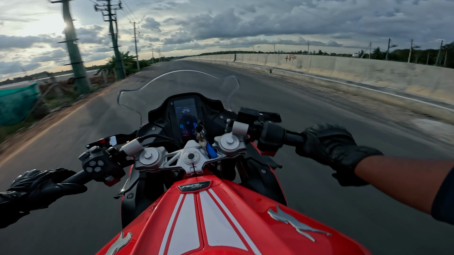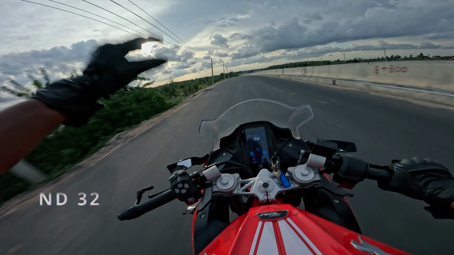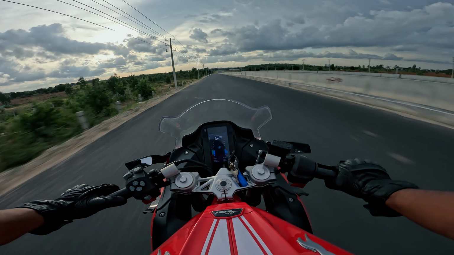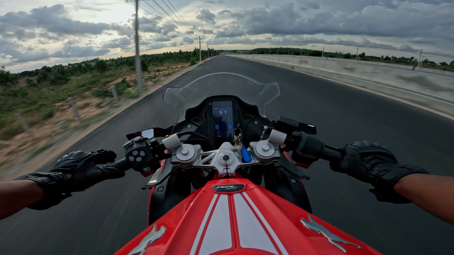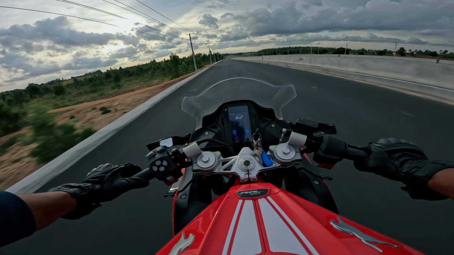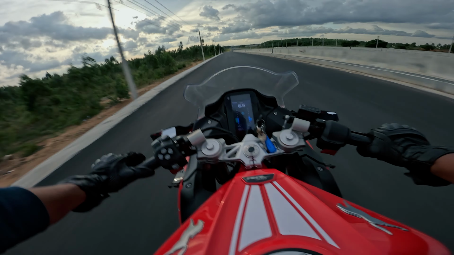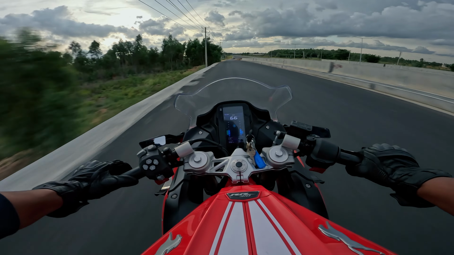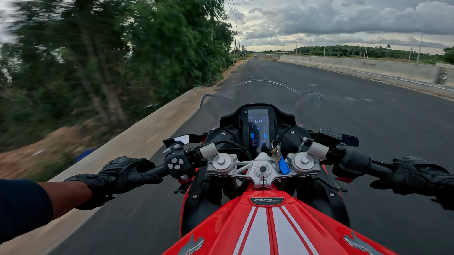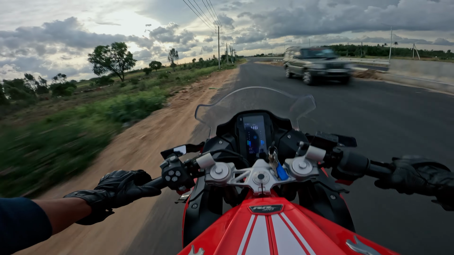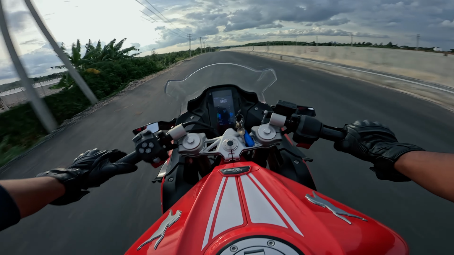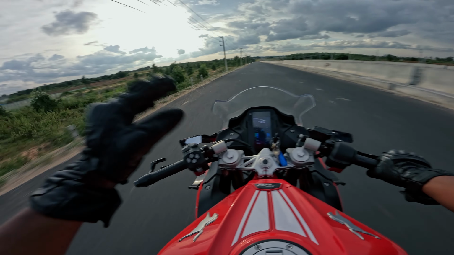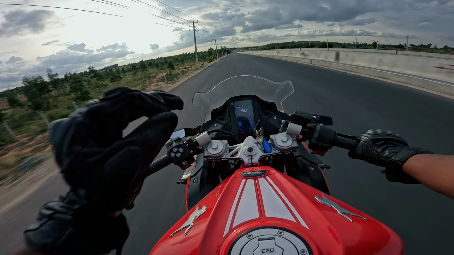Okay, here we go, guys. This is how the ND32 filter looks. This might be a little dark in tone or over contrasted. The exposure is a little high, guys. Oh no, I should change the lens right now. ND16 filter again. So this is just cinematic, guys. Just cinematic.